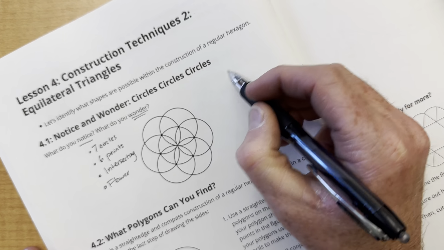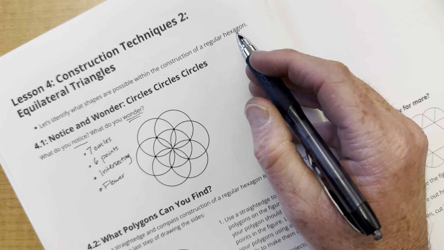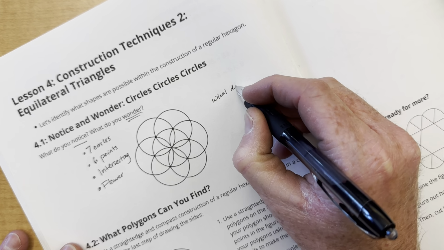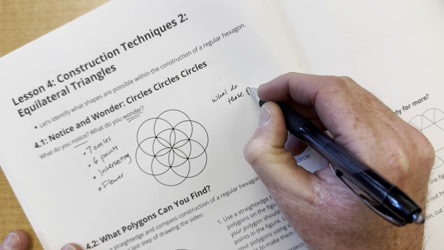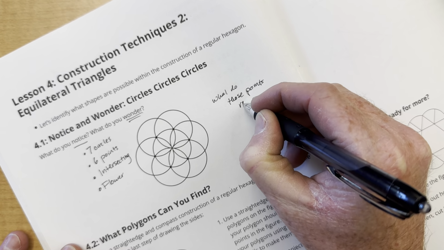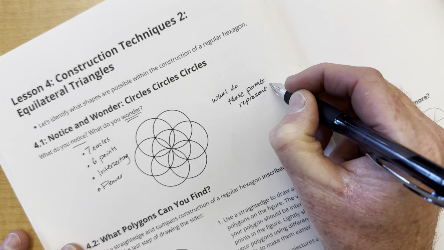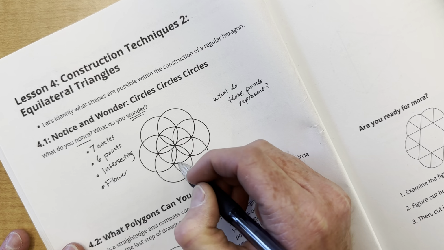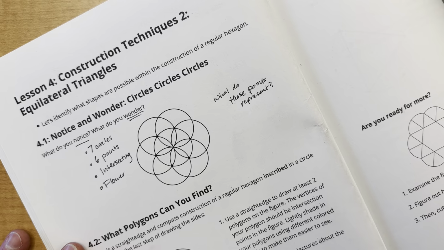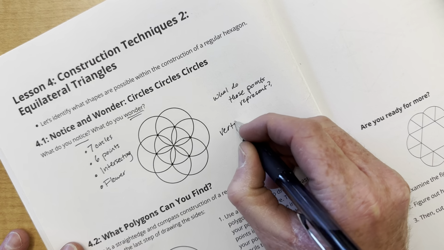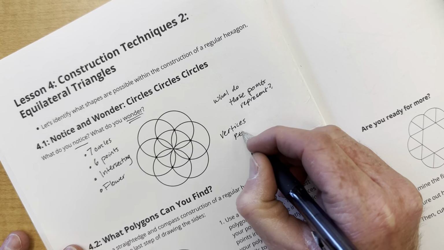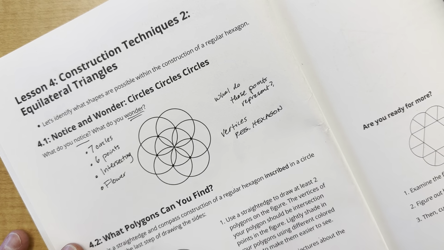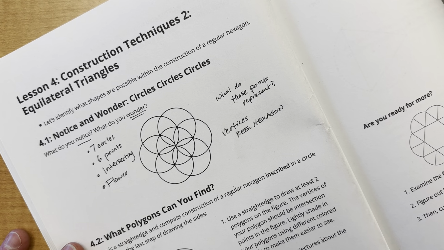Now, what do you wonder? Well, a lot of people said, what do those points represent? So that point, that point, that point, that point, that point, and that point will all be the vertices of the regular hexagon. And we learned about regular hexagons last class.